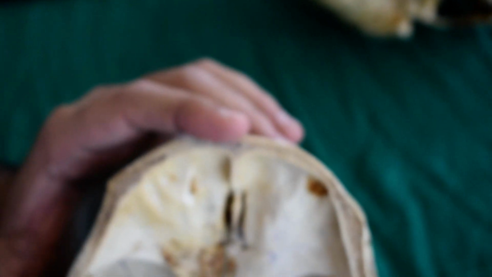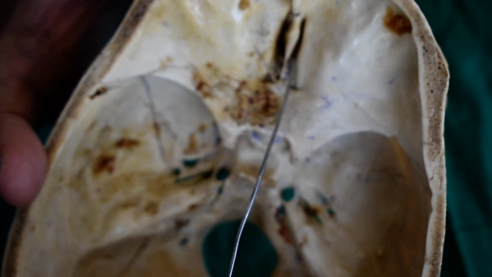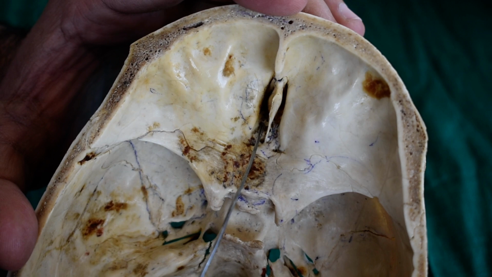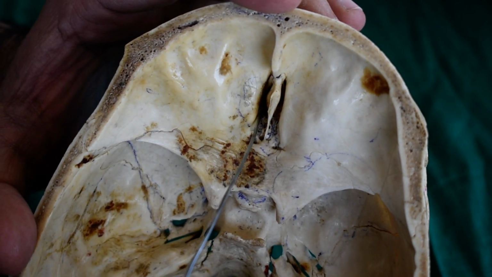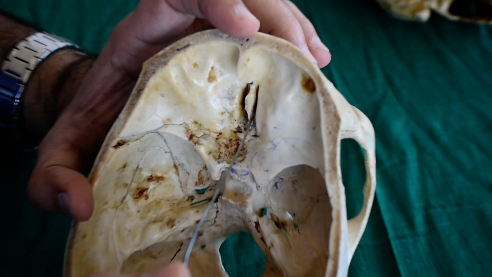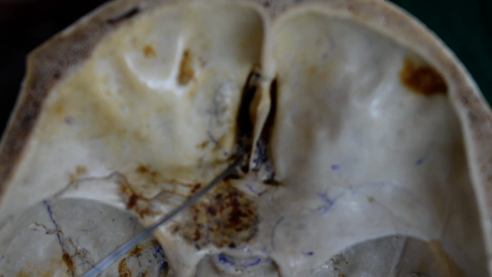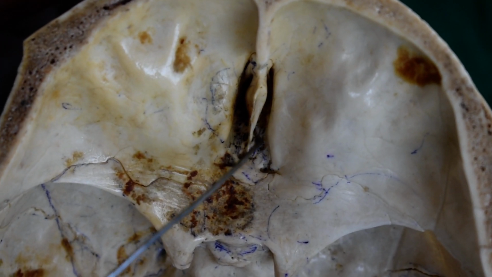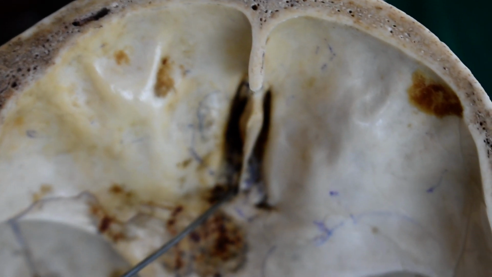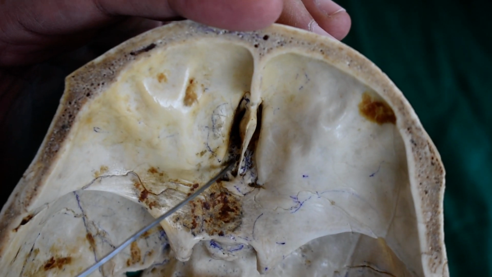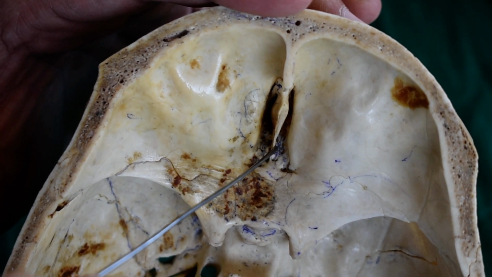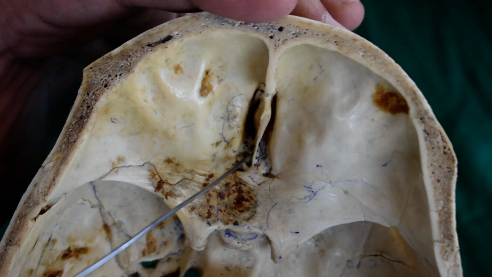Then we come back to these two sides, very, very important: the cribriform plate of the ethmoid bone. Why is it called cribriform? Because it has so many minute perforations. With your naked eyes you are able to see so many minute perforations. These minute perforations allow the passing of olfactory nerve filaments. The olfactory nerve filaments will pass from the roof of the nasal cavity into the intracranial cavity through these perforations, which are present in the cribriform plate of the ethmoid bone.